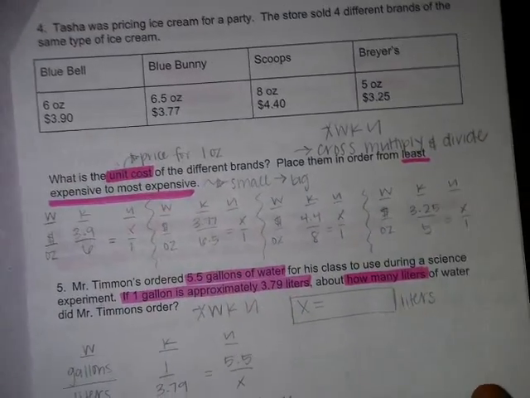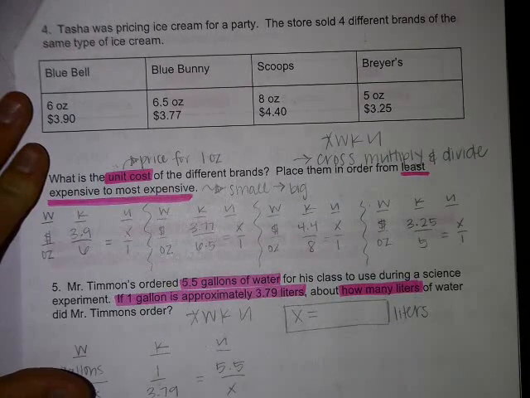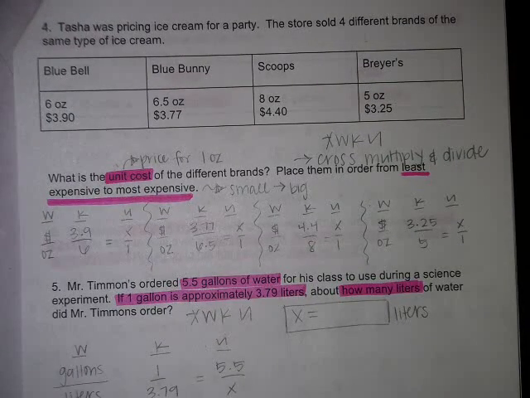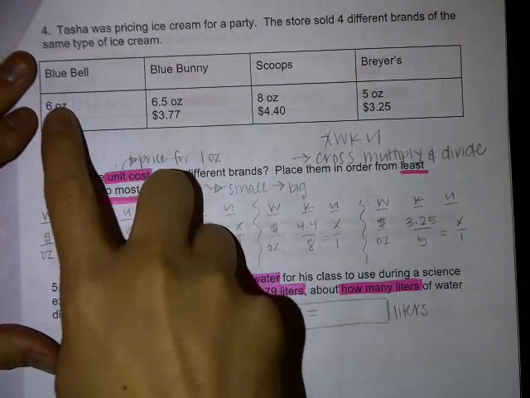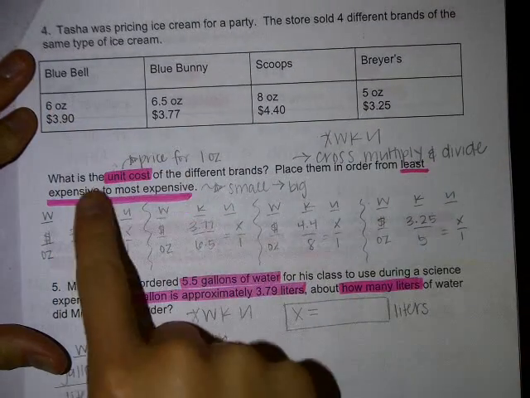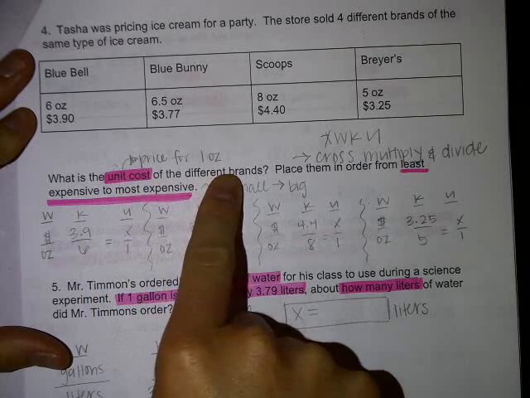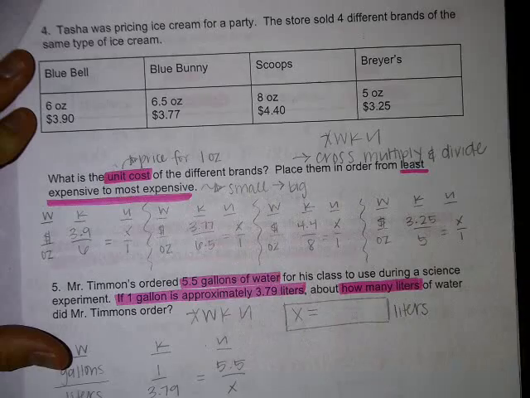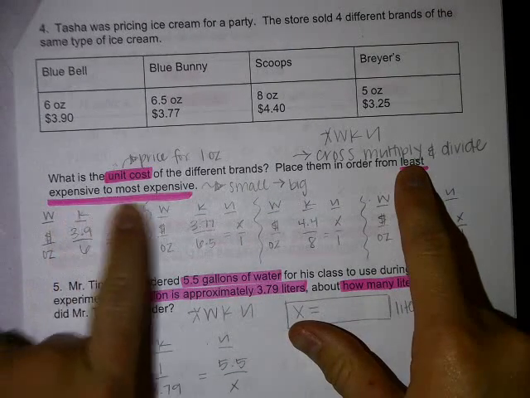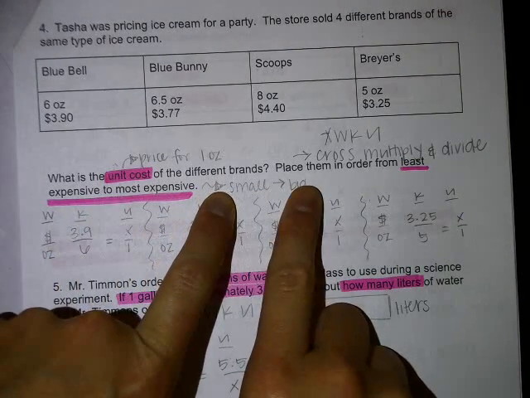Okay, number 4, this is one that you cannot be lazy on. Tasha was pricing ice cream for a party. They sold 4 different brands of the same type of ice cream. So each of these, here's the brand, and then the ounces and the price for it. It wants to know what the unit cost is, or the price for 1 ounce for all the different brands. Place them in order from least expensive to most expensive, or basically small to big.